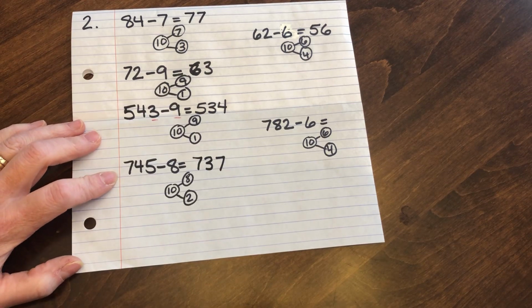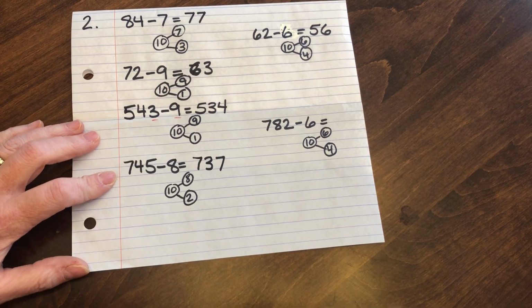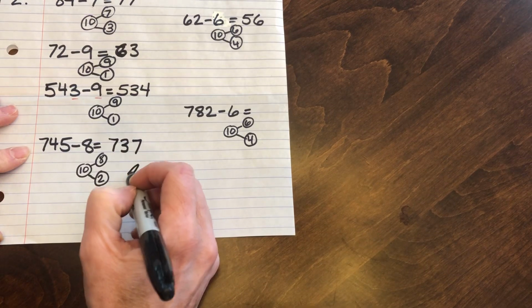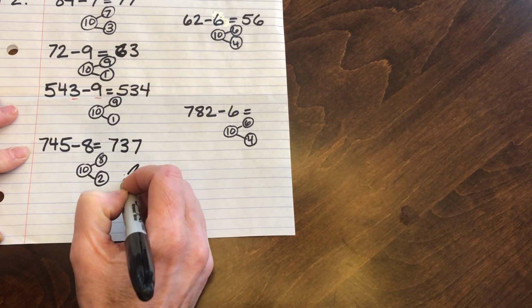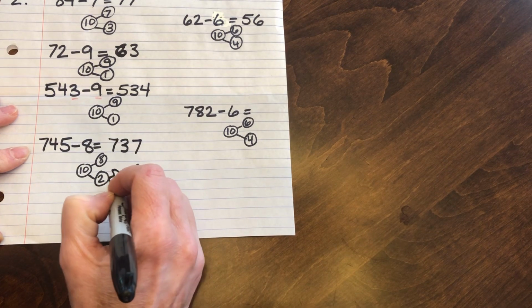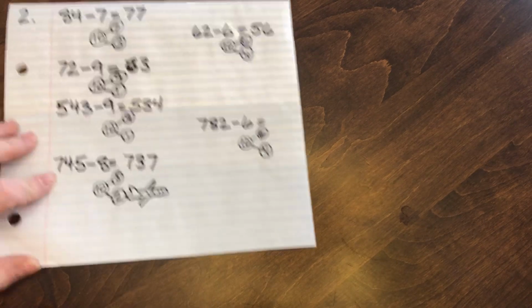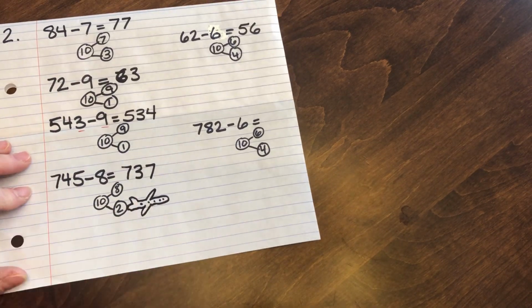Have any of you ever flown on a 737 airplane? They do make those. Ooh, pretty fun. Airplane. There's our little airplane.